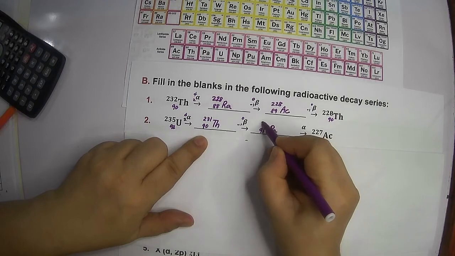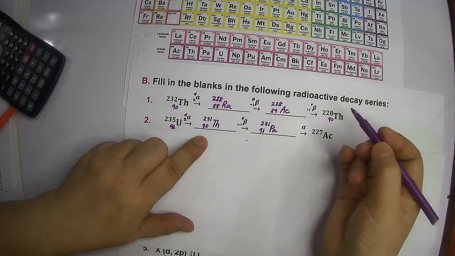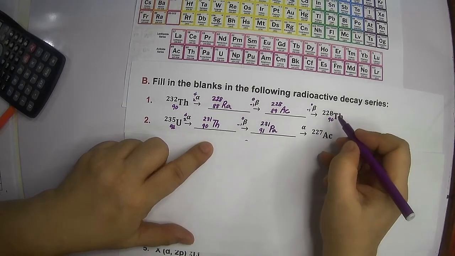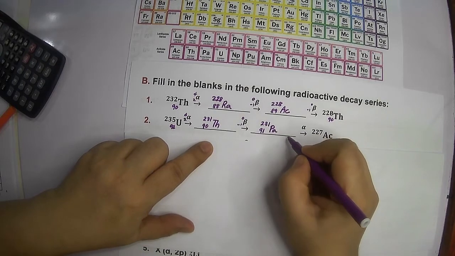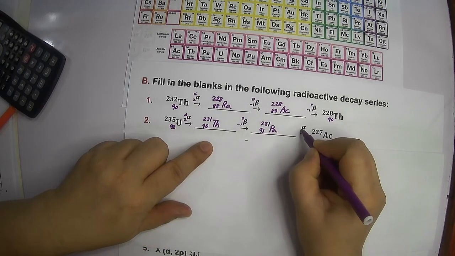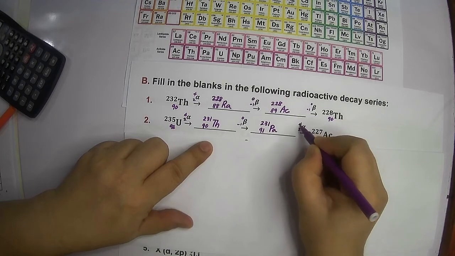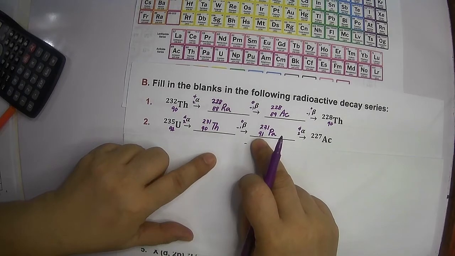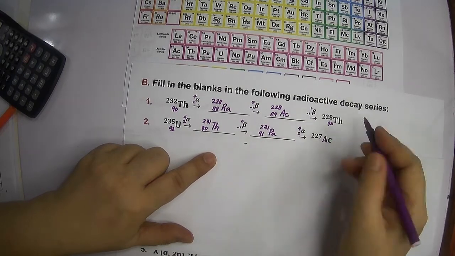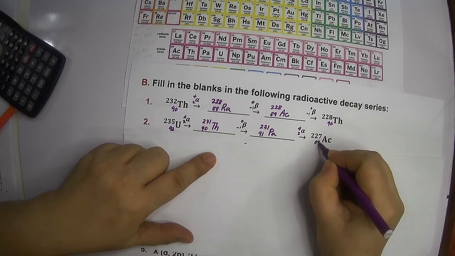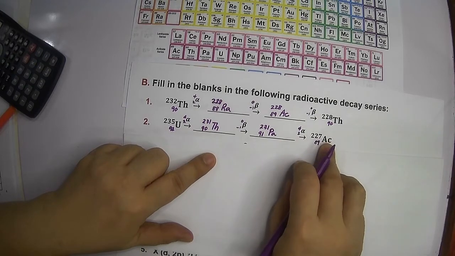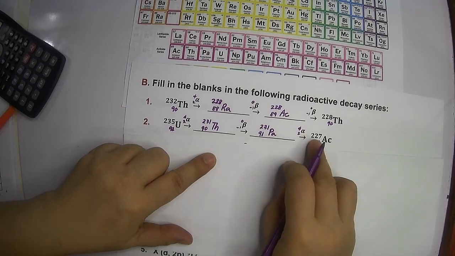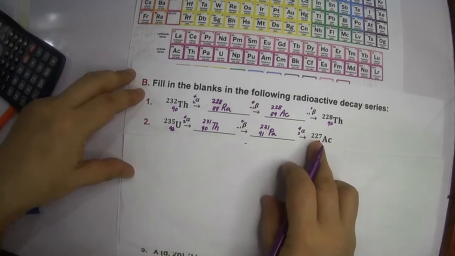And we add 231. Protactinium 231 will undergo further alpha decay, with a charge of 2 and a mass of 4. So 91 minus 2, that is 89. And that is actinium. So 231 minus 4 is 227. Okay?